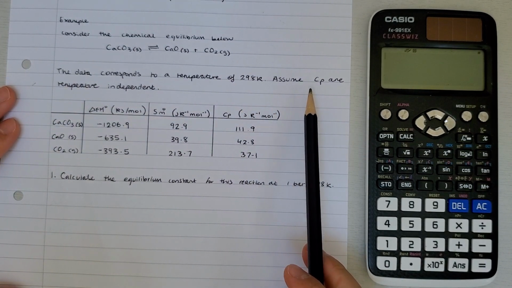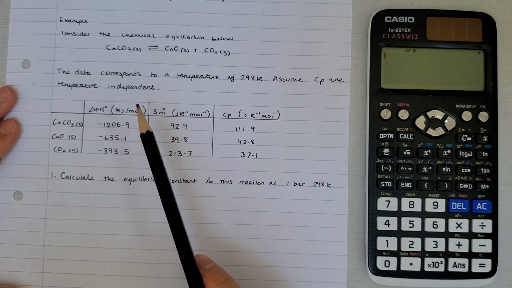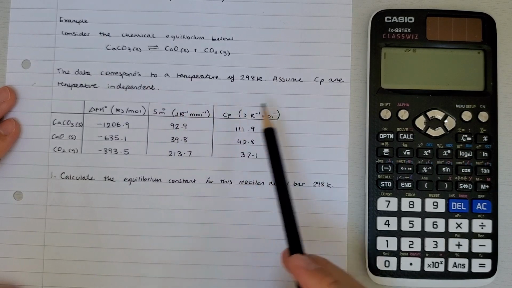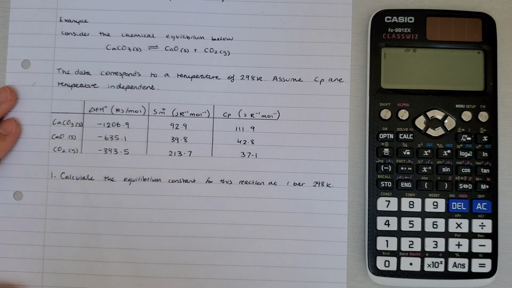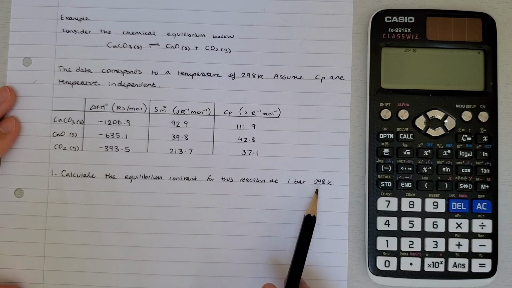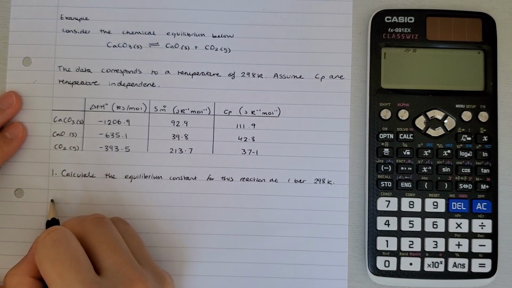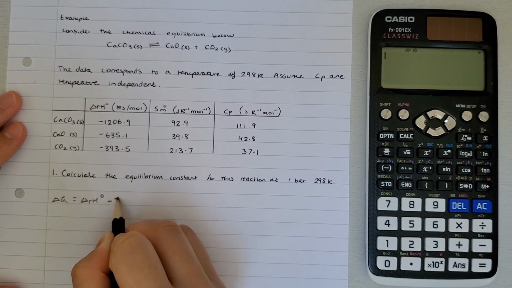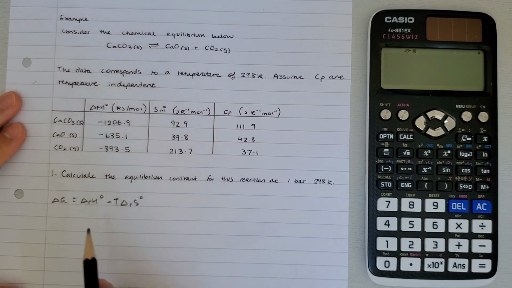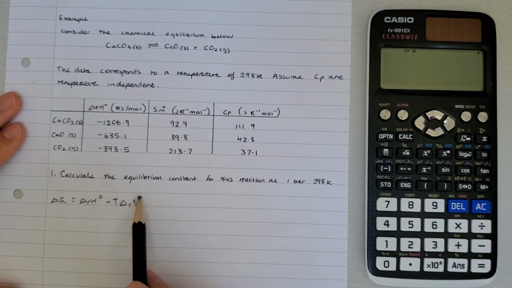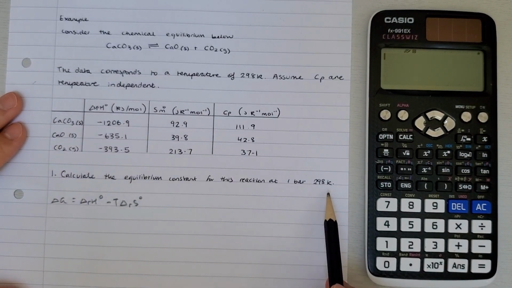We're going to assume that the specific heat capacity is temperature independent, so it doesn't change as temperature changes. In real life it does change, but for the simplicity of our calculations we're just going to assume this. So calculate the equilibrium constant for this reaction at 1 bar, 298 Kelvin. To calculate Gibbs we use this equation, delta G equals delta H minus T delta S. This is enthalpy and entropy, and that little circle means it's standard temperature, which is 298 Kelvin.